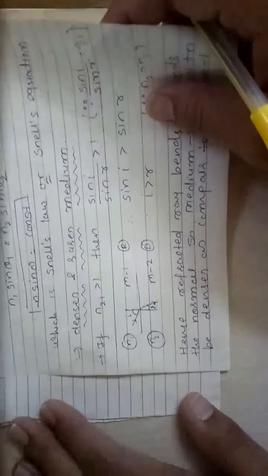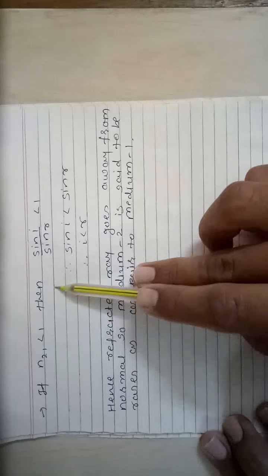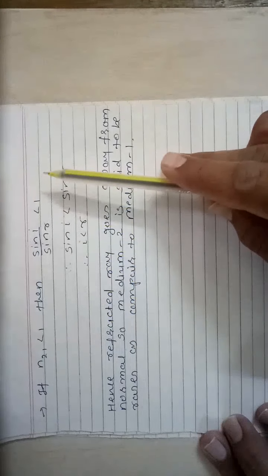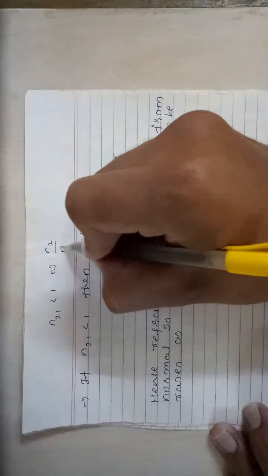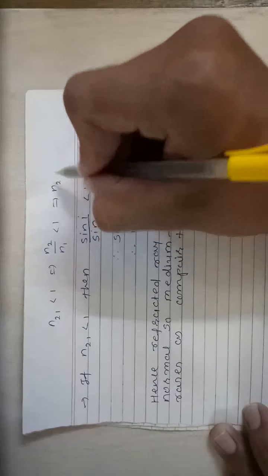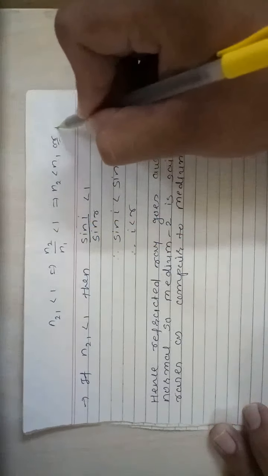Now we discuss the second assumption. If n21 is less than 1, then sin i upon sin r is less than 1, so sin i is less than sin r, so i is less than r. Also we know that n21 is equal to n2 upon n1, so n2 is less than n1. n21 less than 1 means n2 upon n1 is less than 1. So n2 is less than n1, or n1 is greater than n2.